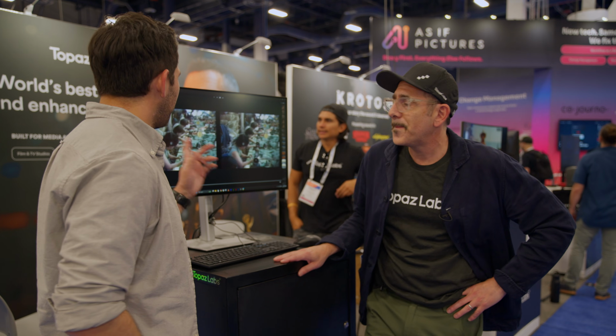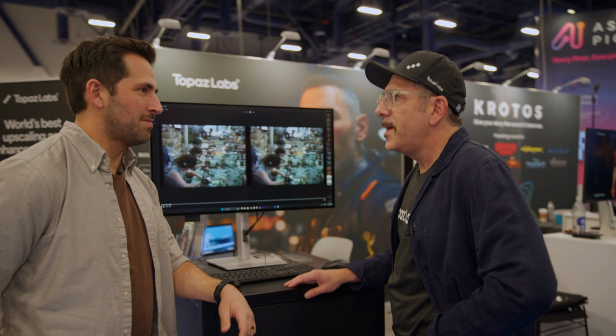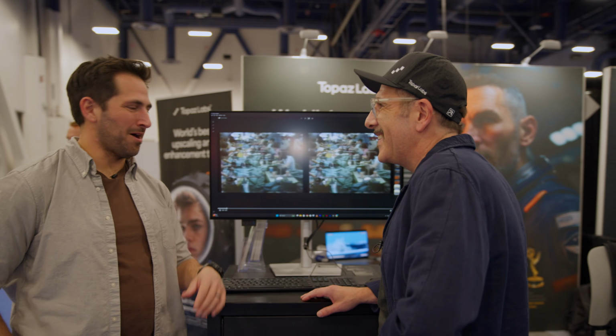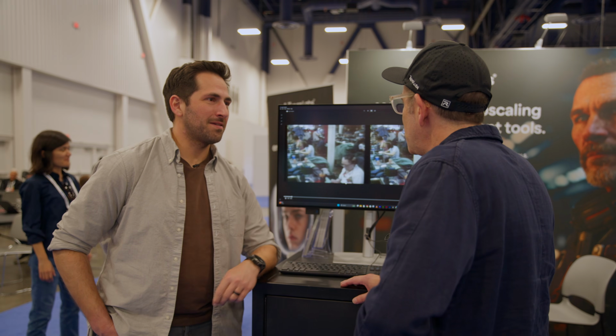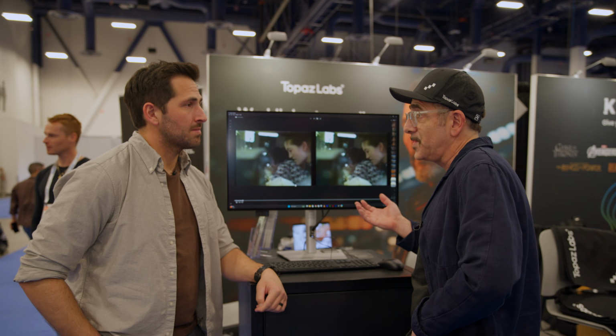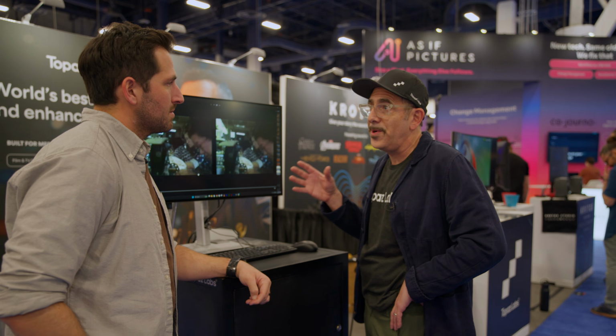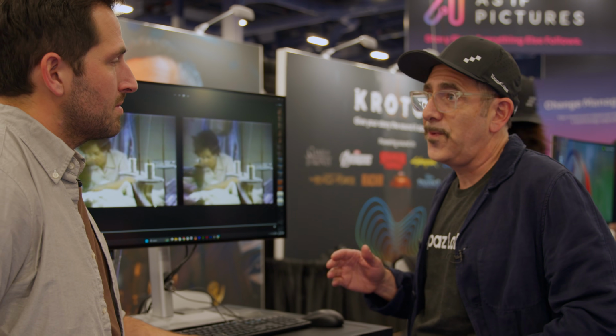Yeah, and walk me through what we're going to talk about here. We've got some newer models, diffusion models, up-res models. Yeah. We have a product called Topaz Video, and then we have a web platform called Astra, and both of them have Starlight, which is a generative model, and it's very useful for multiple things.